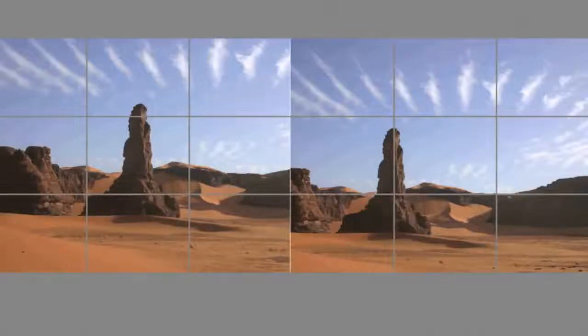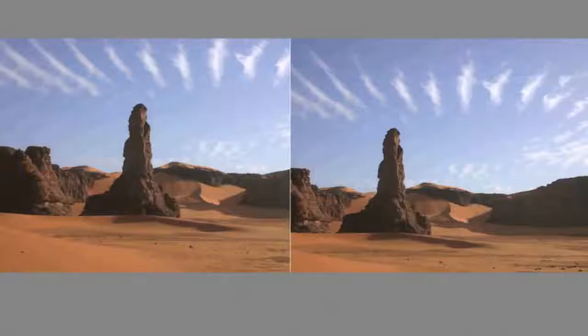Now, if you take those lines away and you look at it, you see that even though they're the same shot, this photograph right here seems to be a little more appealing to the eye than this one that's dead on.